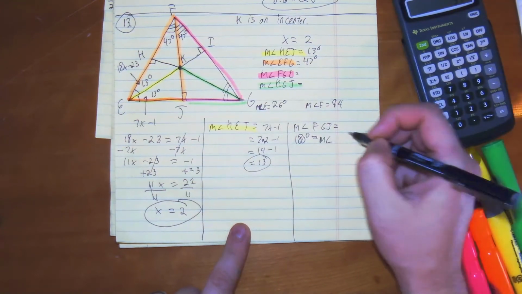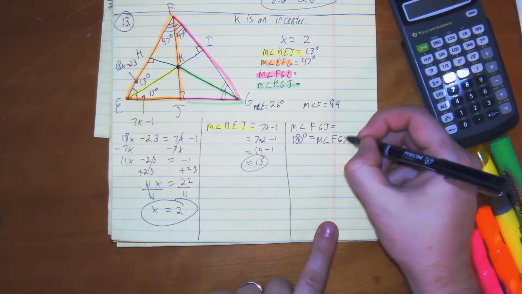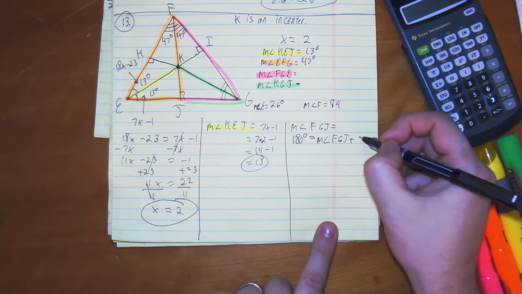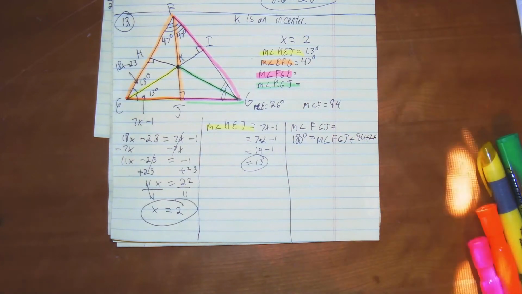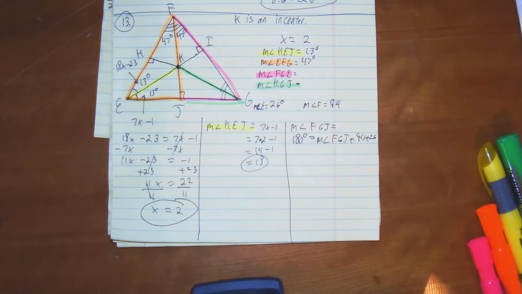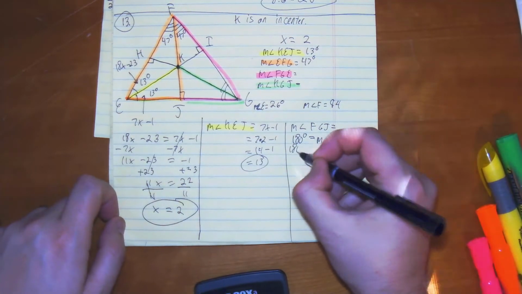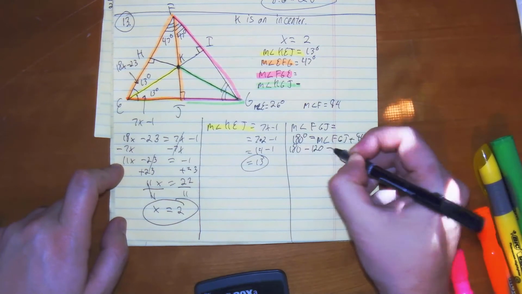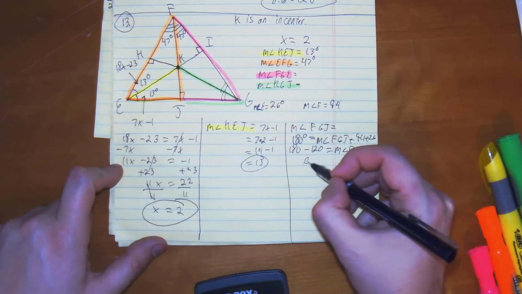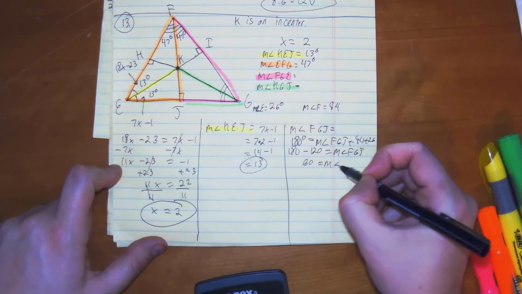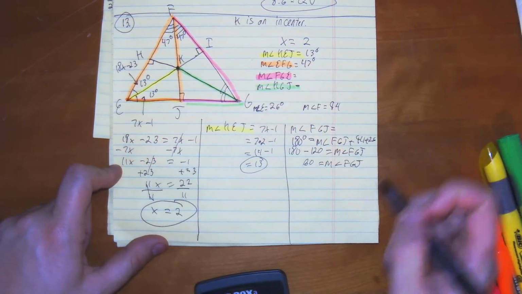So the measure of FGJ is unknown, plus 94 plus 26. 94 plus 26 gives you 120. So 180 minus 120 equals the measure of FGJ. So 60 degrees is equal to the measure of FGJ.